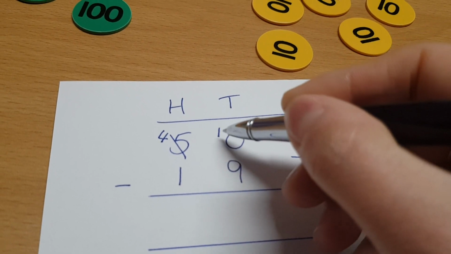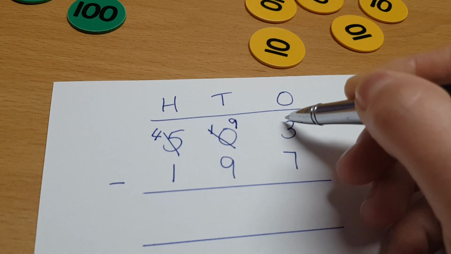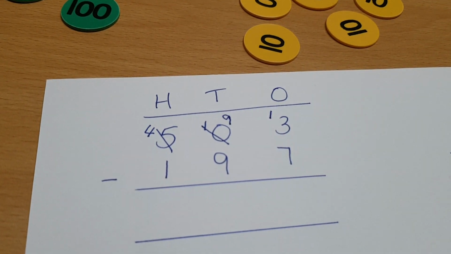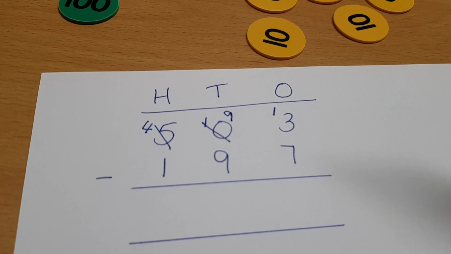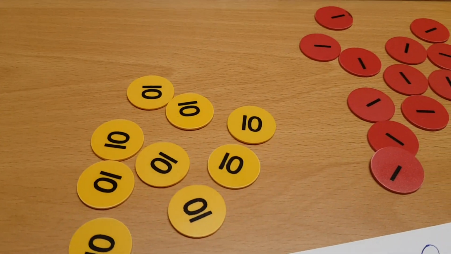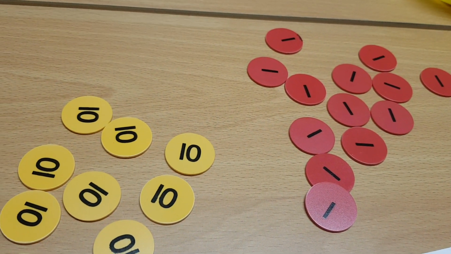So we had 10 tens, and we're going to cross that out, and we've now got 9 tens, and that 10th 10 has come across to the ones. Okay, so I've now got 13 ones, and I can absolutely take away the 7. So now that rejigging of the numbers has just enabled me to do the calculation in the columns.